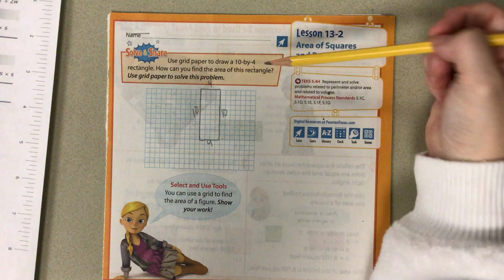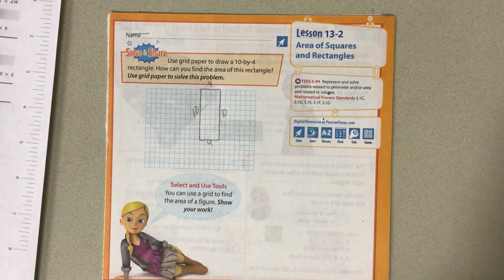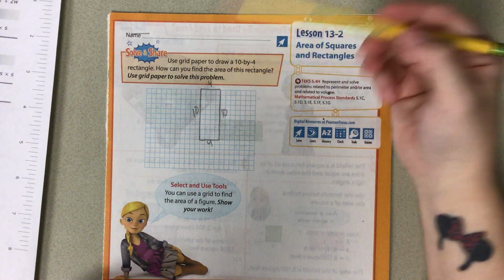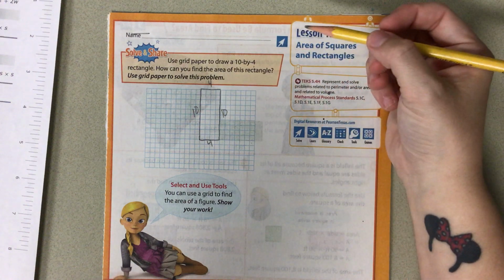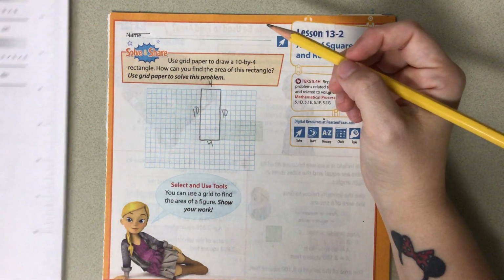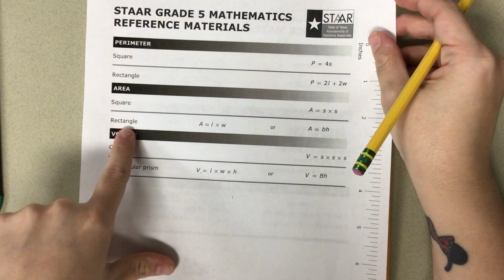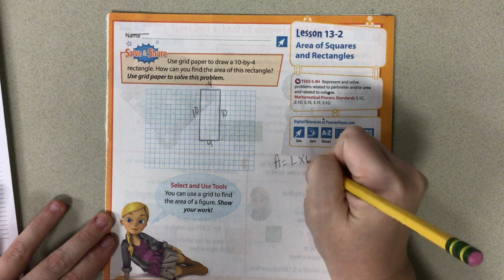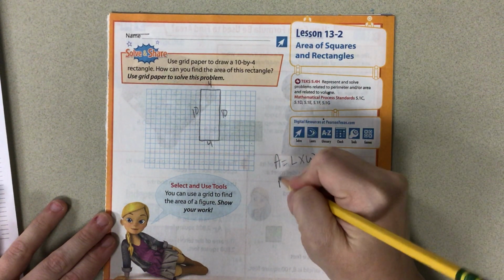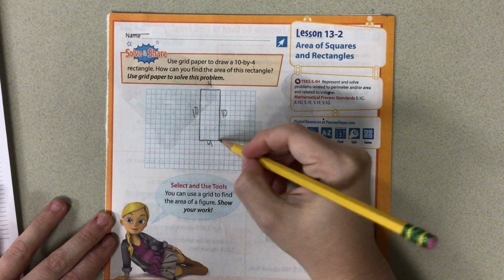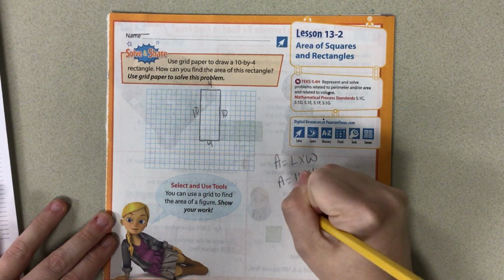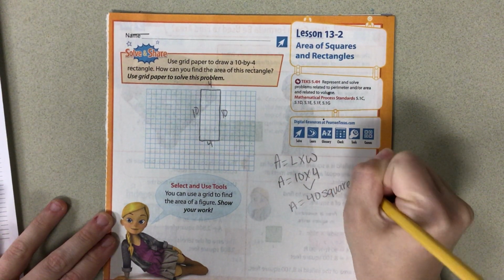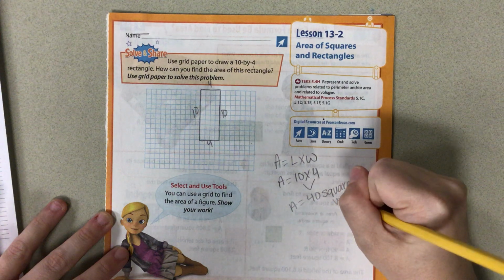Now, how can you find the area of this rectangle? Area is measured in what's called squared. These are called units because there's no unit given for us, so this would be a square unit. If you look at your star chart, you'll see the area of a rectangle is length times width. So area equals length times width, and our length is 10, so area equals 10 times our width, which is 4. So our area equals 40 square, and because it doesn't have a unit, we put units.